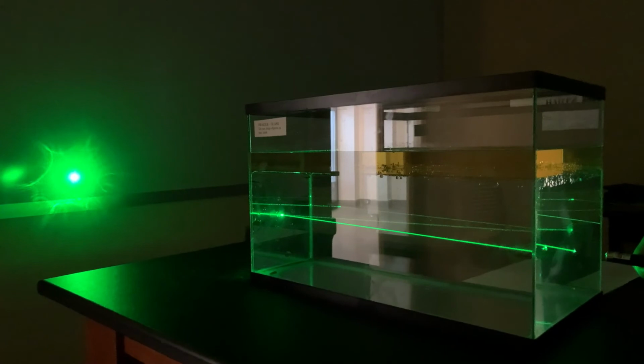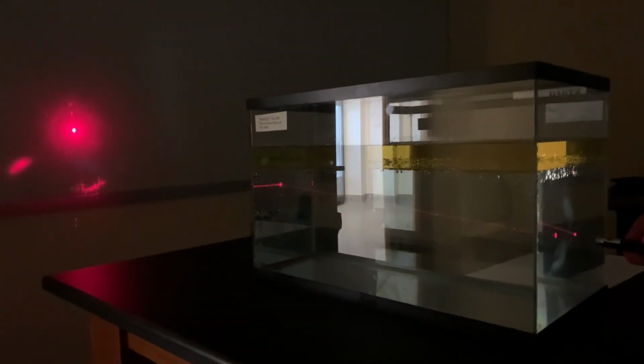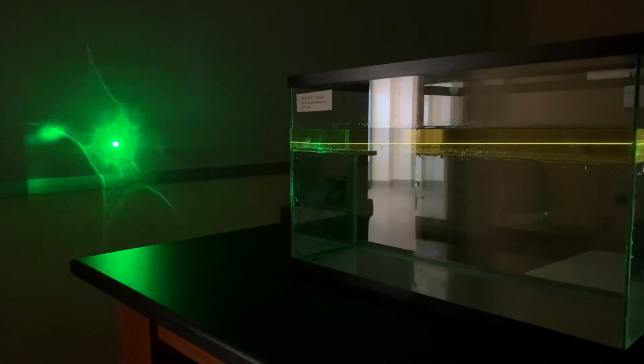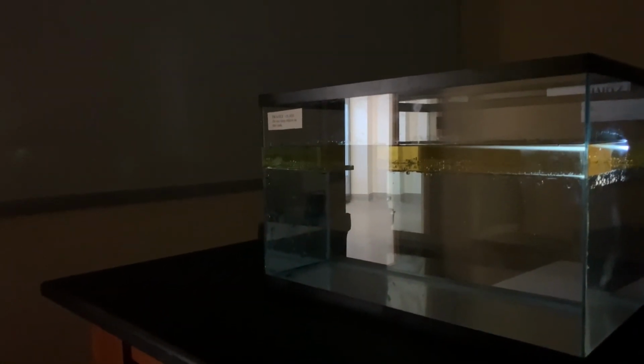Lastly, we demonstrated the difference between how when we shine the laser beams through the water, they make it all the way through and shine onto the wall. However, when we shine them through the oil, the green and red lasers do make it all the way through and hit the wall, but the blue laser does not because of the fluorescence previously mentioned.